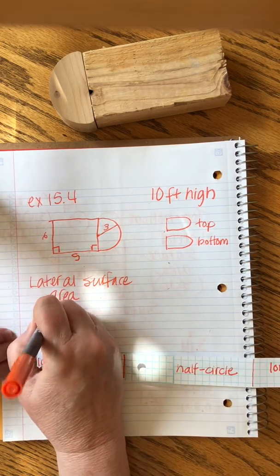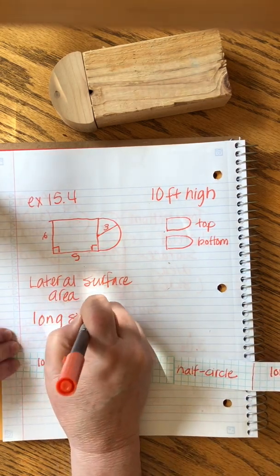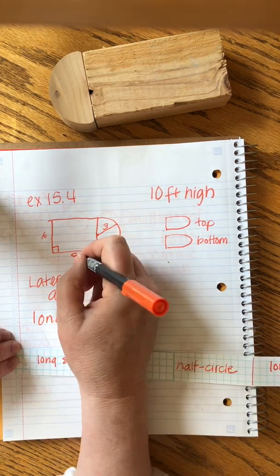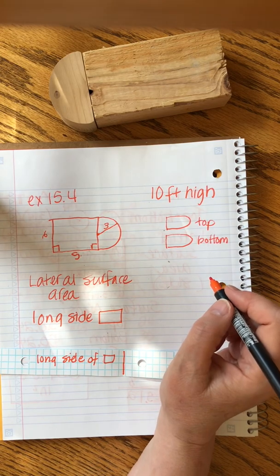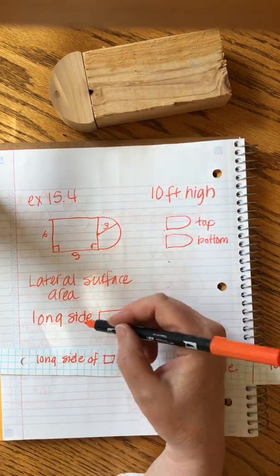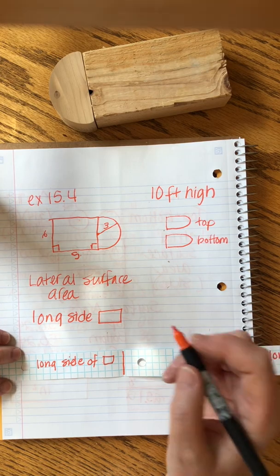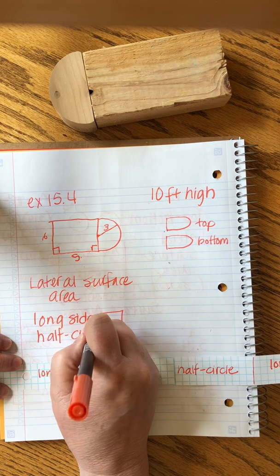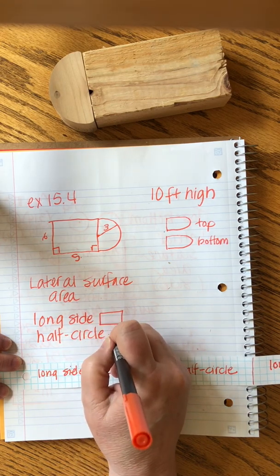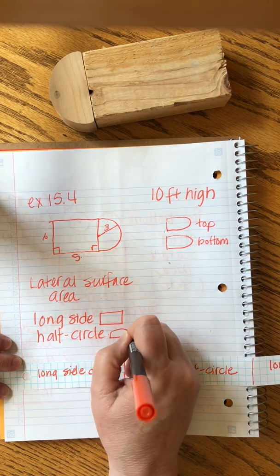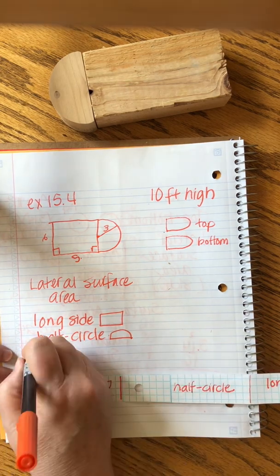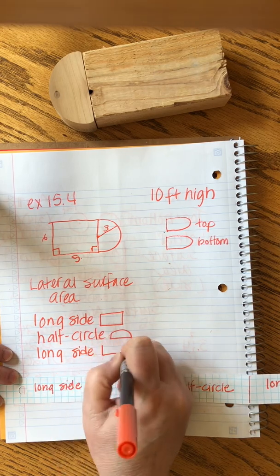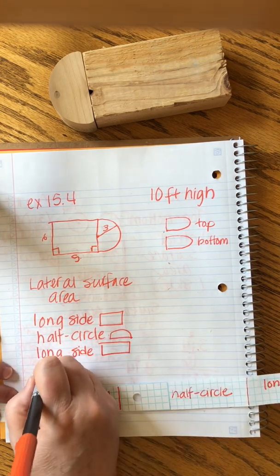It's gonna be the long side of the rectangle. Well, as it turns out, because my shape is a little bit different, these words might be confusing, but we'll figure it out. And then the half circle. And that is that shape. And then we need the long side again. And then we'll need the short side.